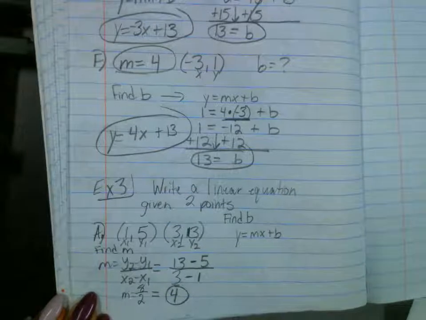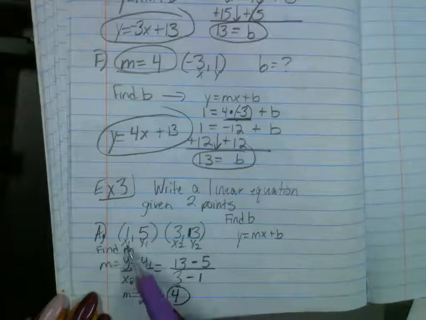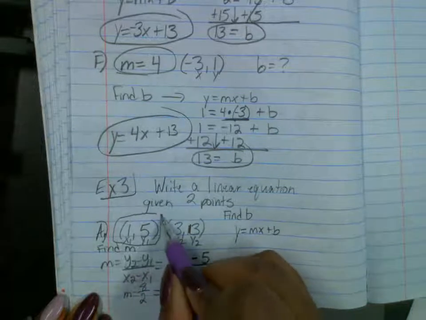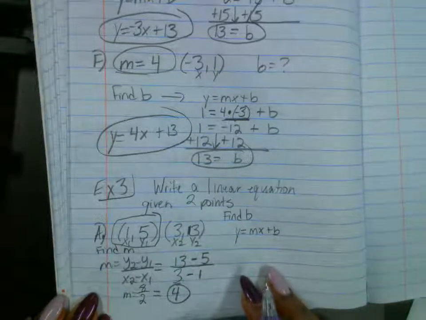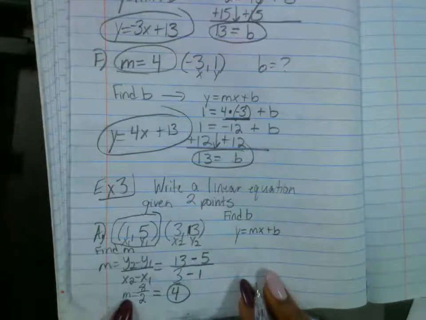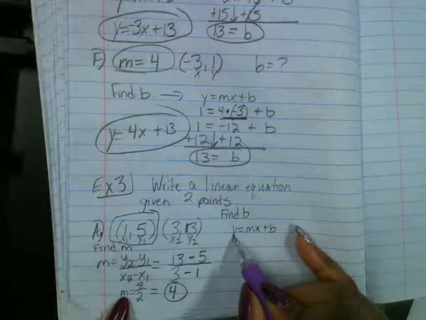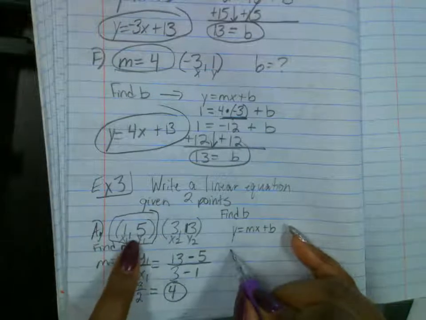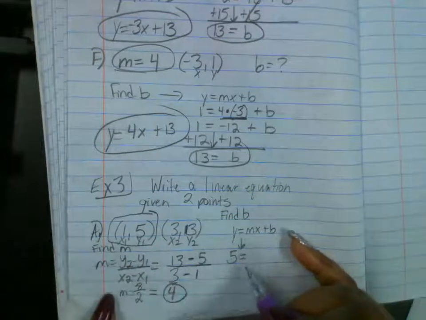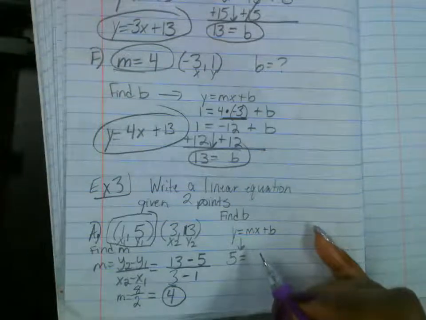We have to pick one of the points. Which point do you feel is going to be the easiest to plug in? The first point or the second point? I think the first one too. So I'm going to box that in and use those values for x and y. What am I going to substitute for y? 5. We're using this point. Bring down the equal. It doesn't matter which point. Just choose the one you feel is going to be easiest. You're going to get the same answer no matter which one you choose.